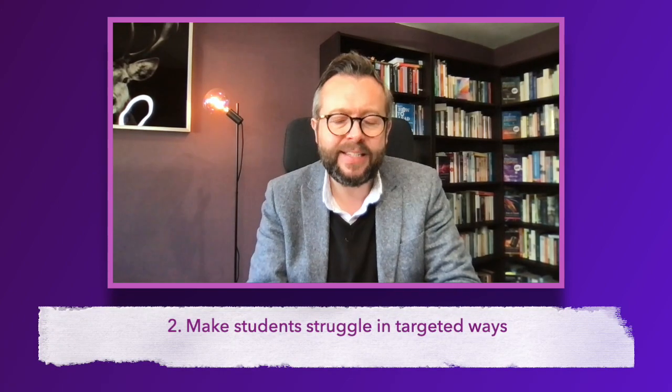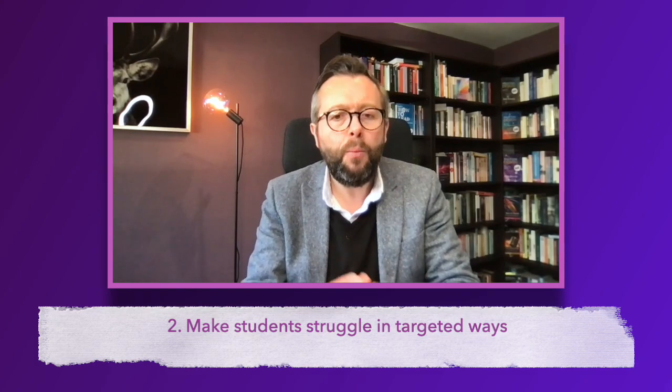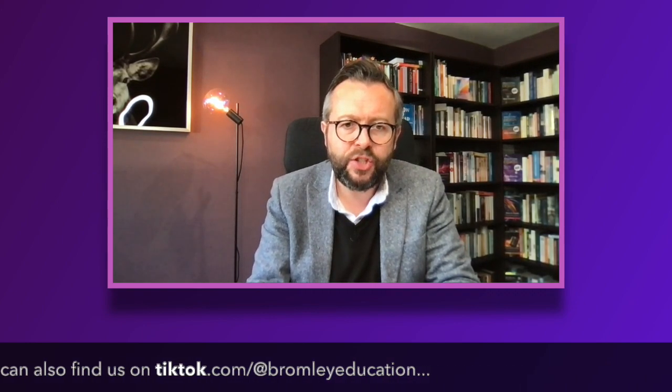Top tip 2 is to make students struggle in targeted ways. So what we want to do here is to plan for deliberate practice by making students struggle in certain targeted ways, slowing their initial learning down so that students stop and stumble, and so, crucially, must think harder in order to make sense of something. Moreover, we want to ensure that practice is targeted and mistake-focused.